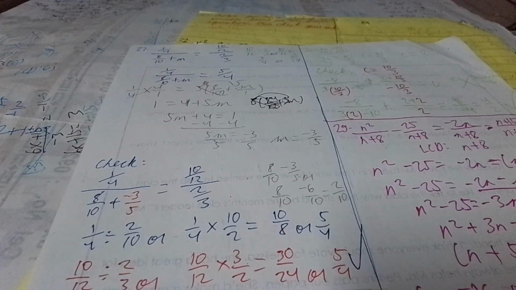6 over 10 becomes -2/10. And then when we divide this together, we should get 1/4 divided by 2/10, which is 10 over 8 or 5 over 4. On the other hand, we have 10 over 12. We still get 5 over 4. That's still the right answer.